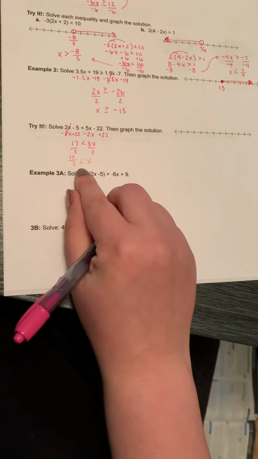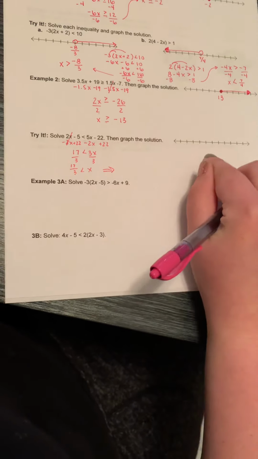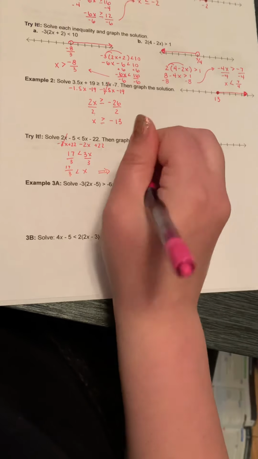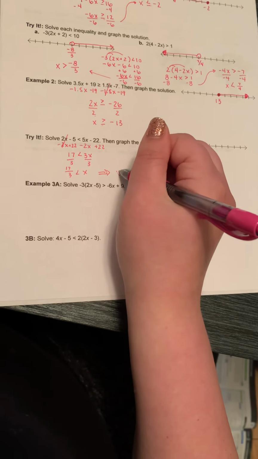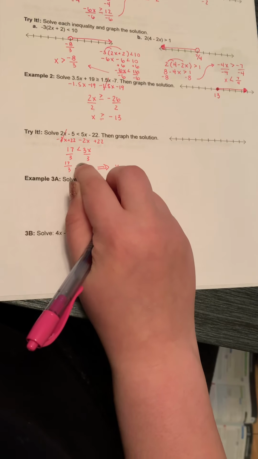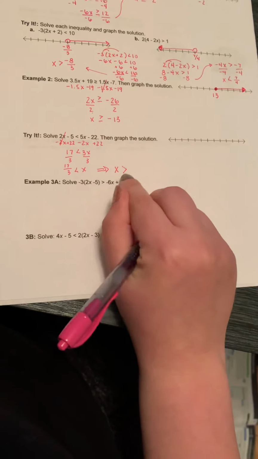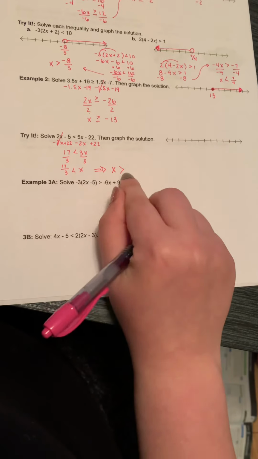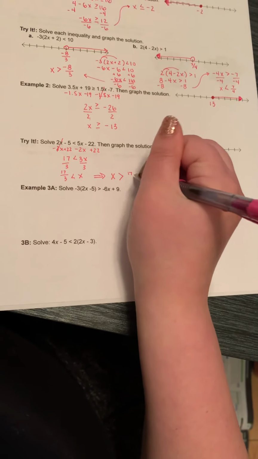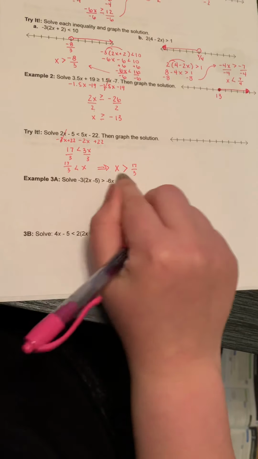So see how x is not written first here? We can switch that so it's easier to plot on our number line. So the way we do that is we write the x, we flip the sign. You see how the alligator wants to eat the x? The alligator still wants to eat the x here. So we flip the sign and then write the number. So everything is just flipped. It's kind of like mirrored.